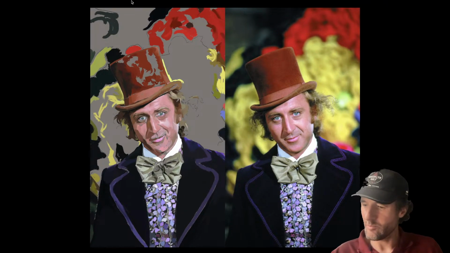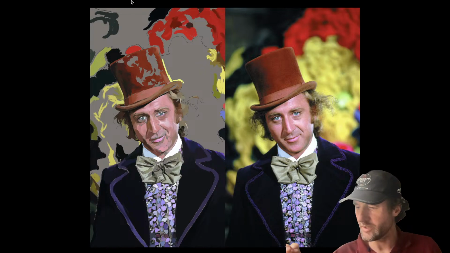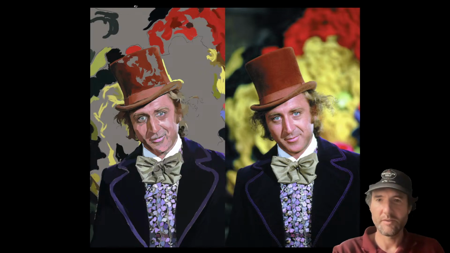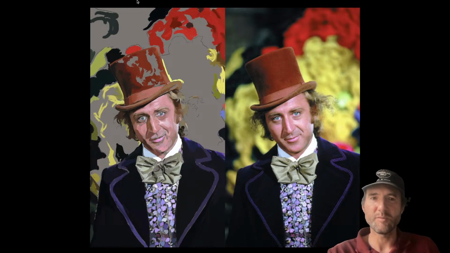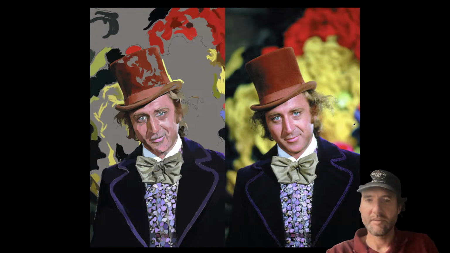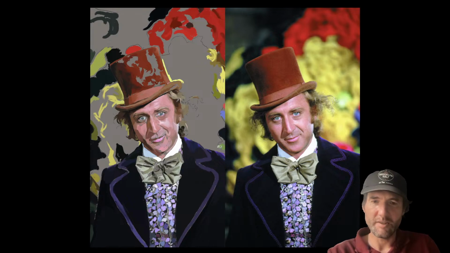And this is kind of the point in the painting where it's really fun to make it look like a painting, in the background anyway. I feel like I can make this more abstract.